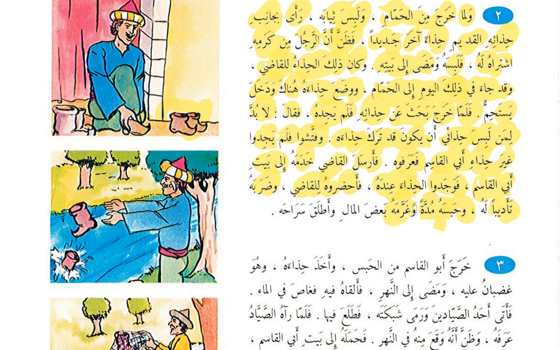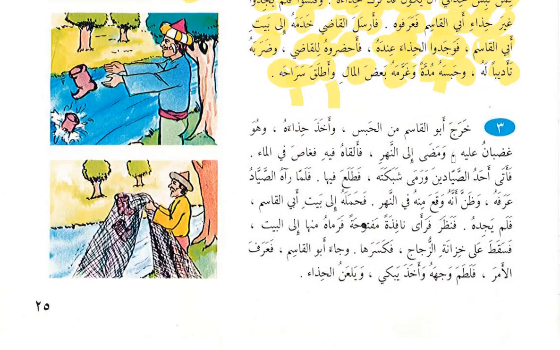وغرمه, then he fined him. Okay, fined him. غرم يغرم من باب التفعيل, تغريم. بعض المال, he fined him some money. وأطلق سراحه, then he set him free. He said that, okay, you can go. All right, he released him. أطلق سراحه means he released him. أطلق means released. سراحه means he set him free.